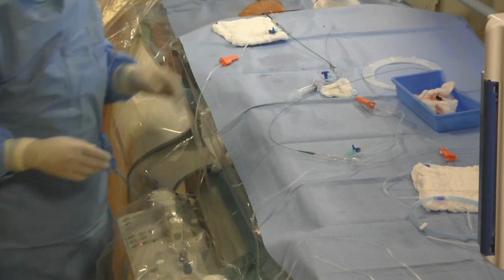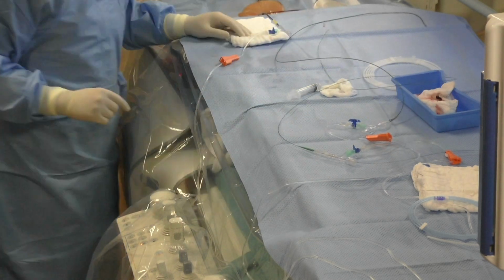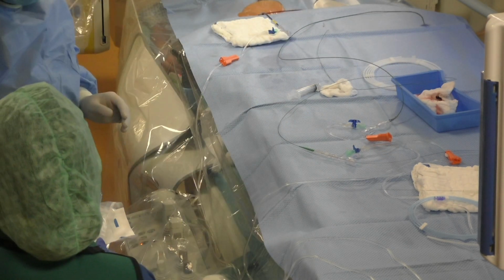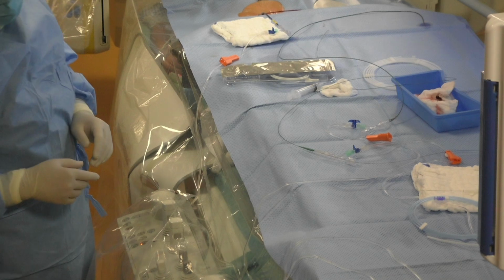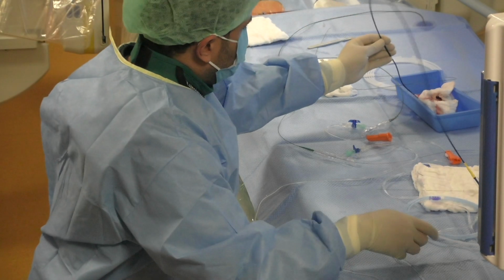And now we've finished our intervention, and we're pulling our catheters out of the patient, closing our puncture with the Angio-Seal.